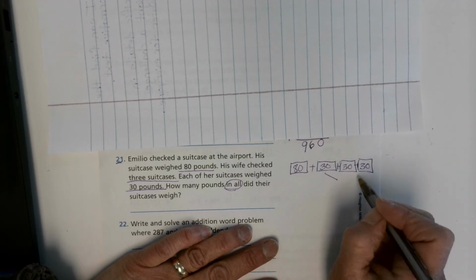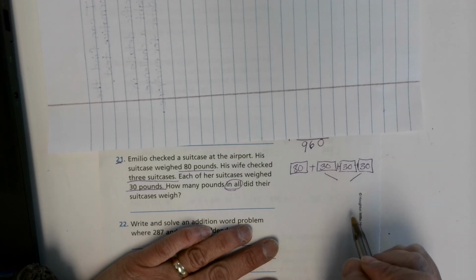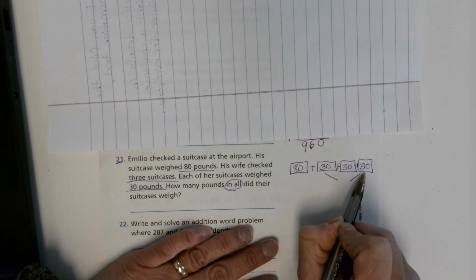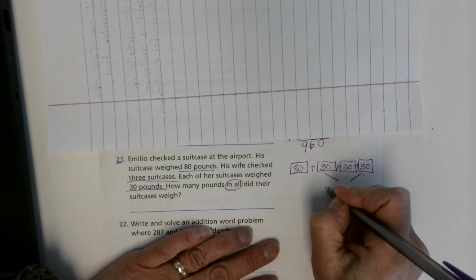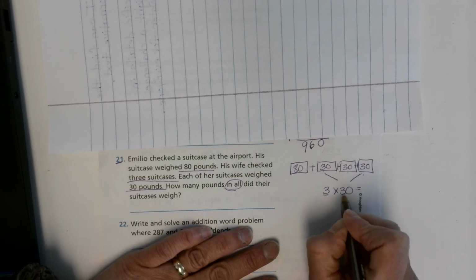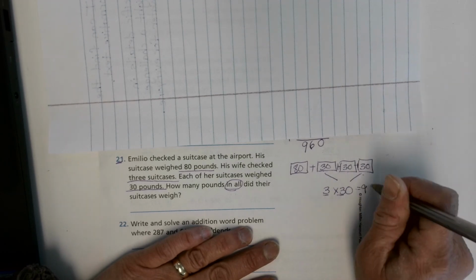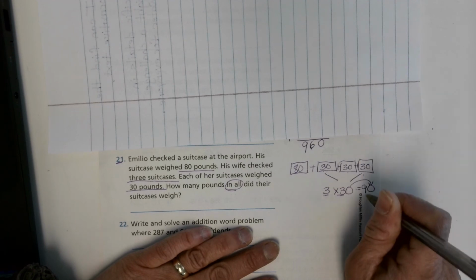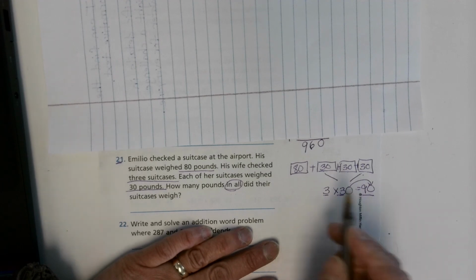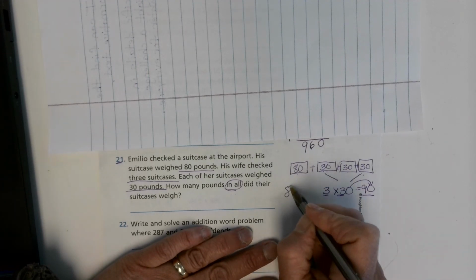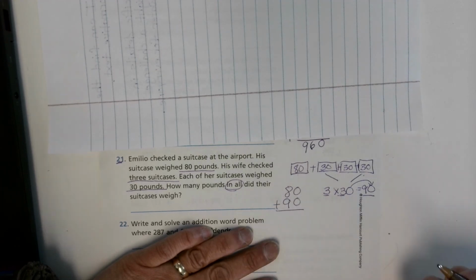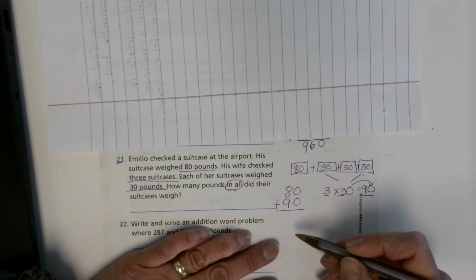But because we're in 3rd grade and we've talked a lot about repeated addition being multiplication, I see 3 groups of 30. So I'm going to say 3 times 30. And then I know 3 times 3 equals 9. And then I just add that 0, right? So I know that her suitcases all together weigh 90 pounds and his are 80. So I'm going to stack it. 80 plus 90. And I'll do the new groups below if needed.